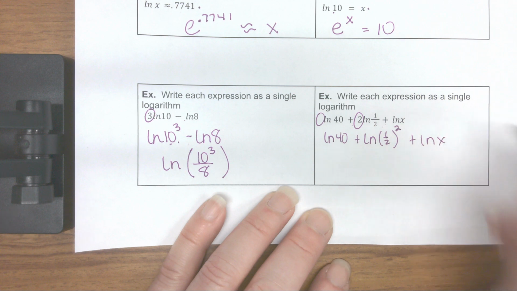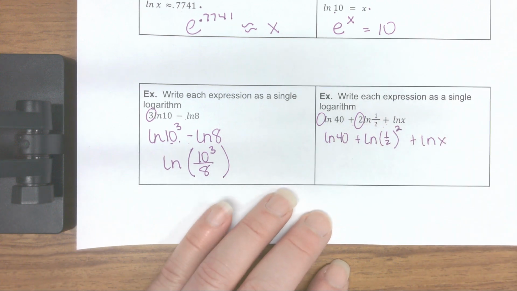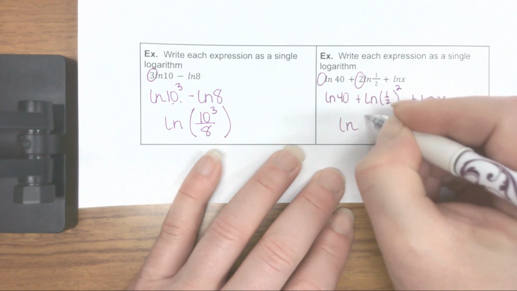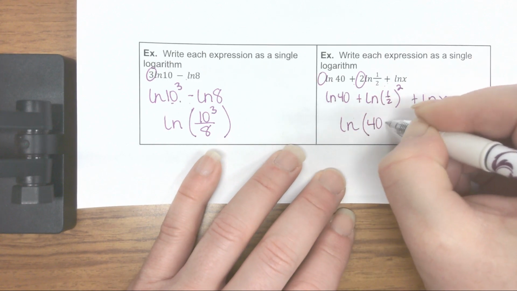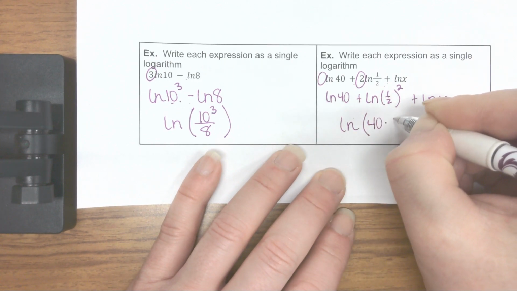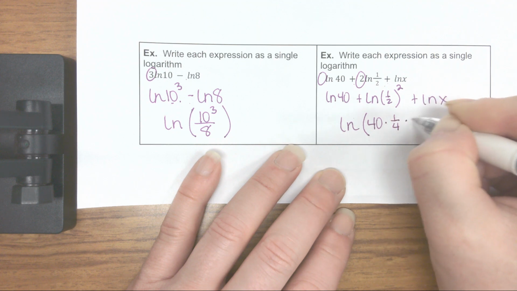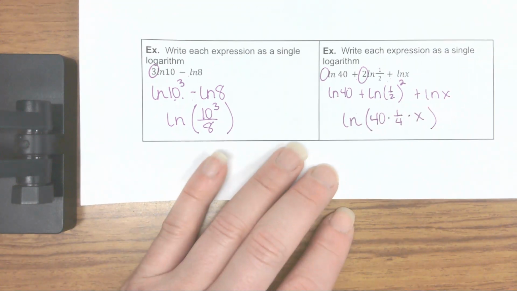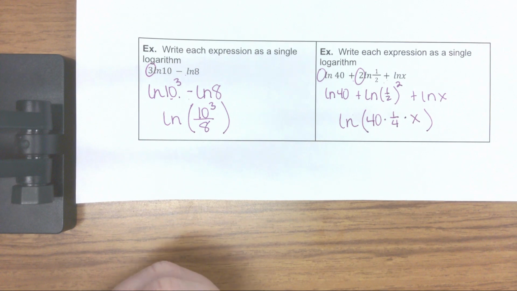And now I'm going to put this all together with multiplication. So this would be the natural log of 40 times 1/2 squared, which is 1/4, times x. Can I simplify that any further? What's 40 times 1/4? 10. All right.